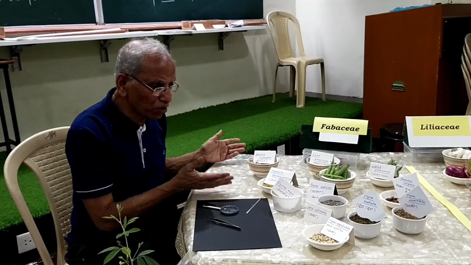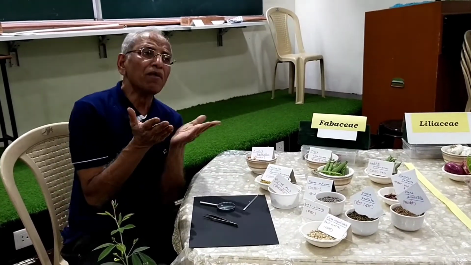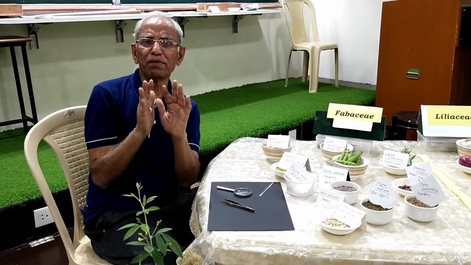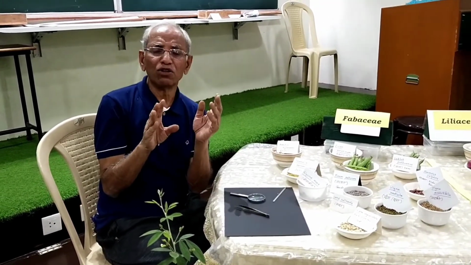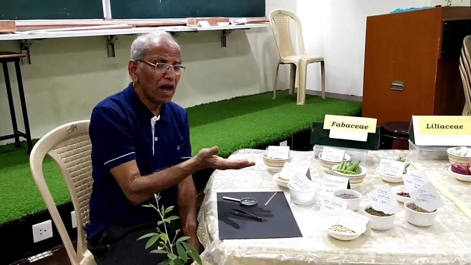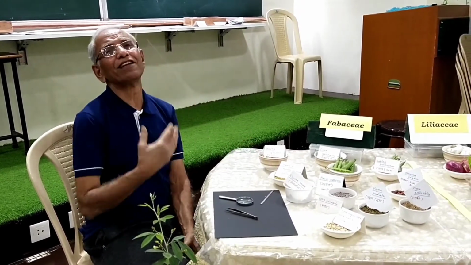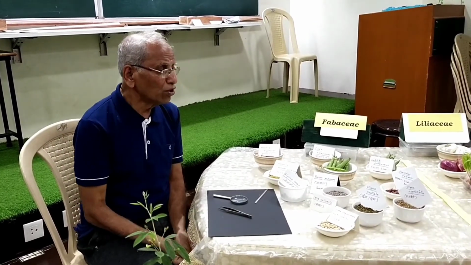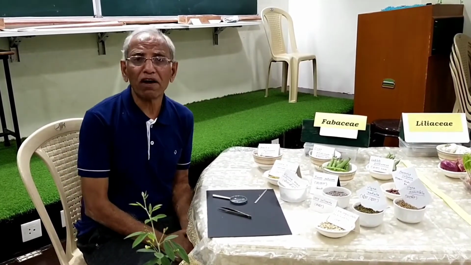Most of the pulses provide us the proteins. You may be totally veg, doesn't matter. The totally veg people who are never eating non-veg, no eggs, okay, fine, but you must consume these pulses daily. And if you have the sprouted pulses daily, it's still better. I think with this, I can take you to the understanding of the nature of the flower.